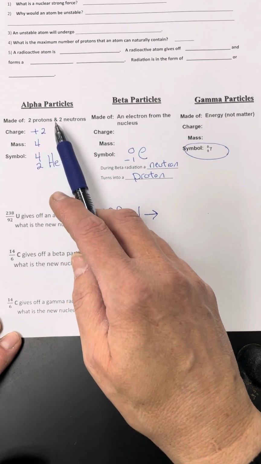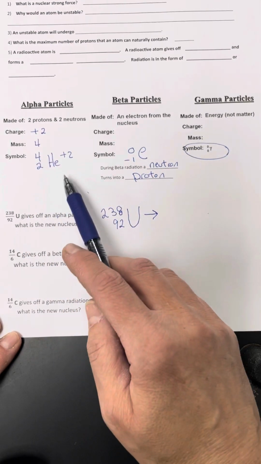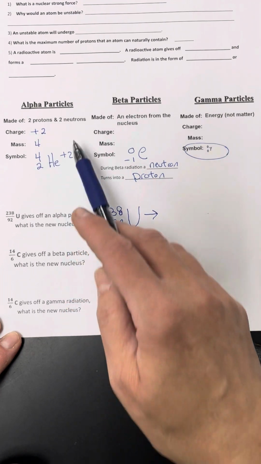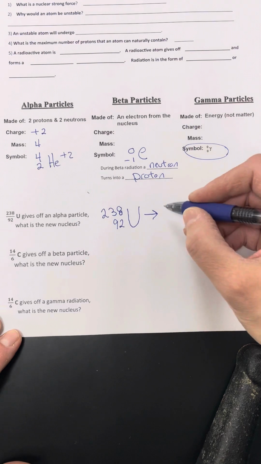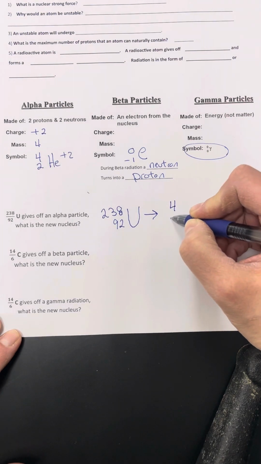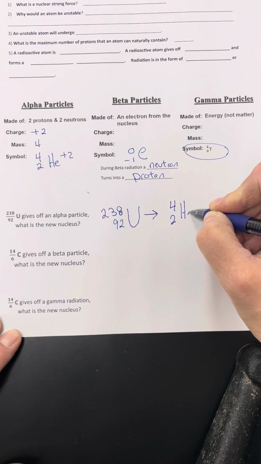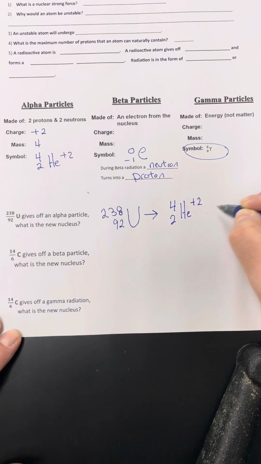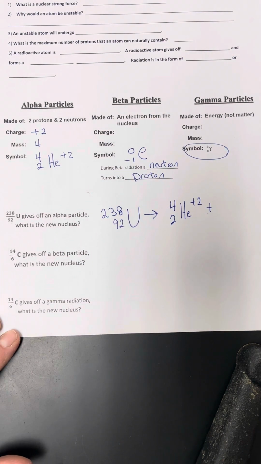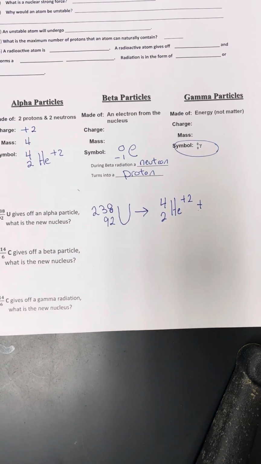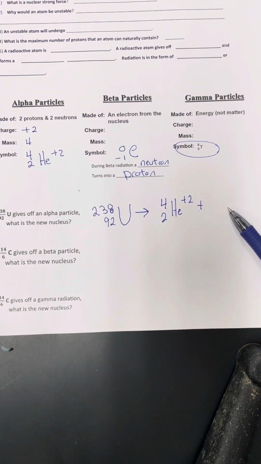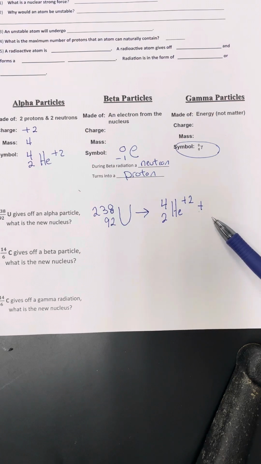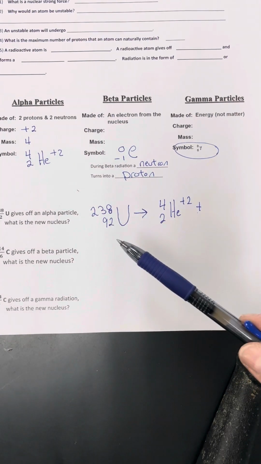So we're going to look up, and yes, we're unfamiliar with these symbols, but if they tell us alpha particle, we're going to have an alpha particle. We're going to go ahead and look up and grab that symbol, and we're going to put that in. And then we're going to put a plus sign, because we're going to have something else too. What we're going to have now is the new nucleus. Sometimes they call it a daughter, but it's going to be the new nucleus.